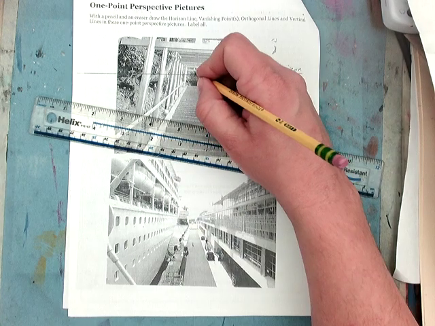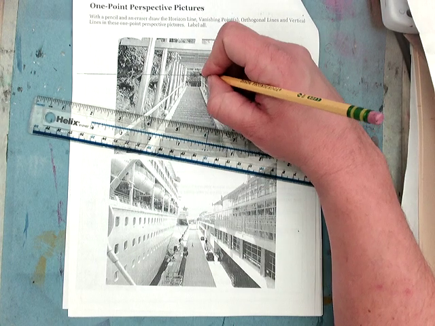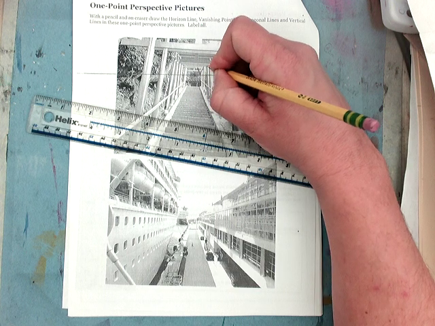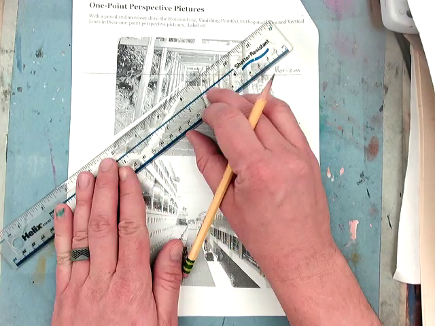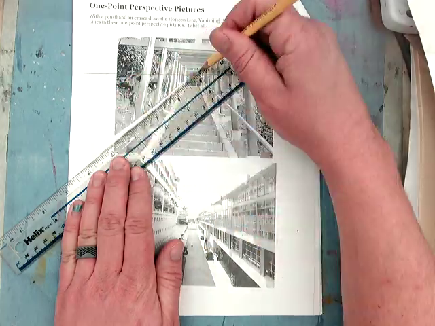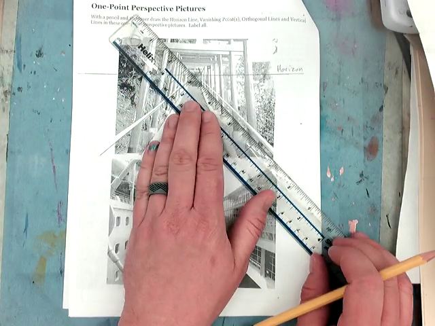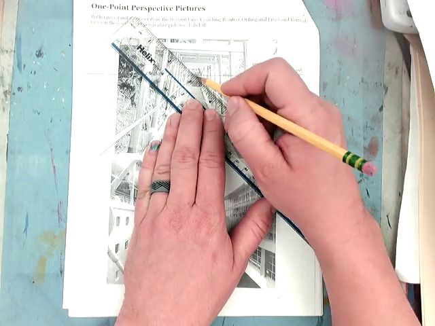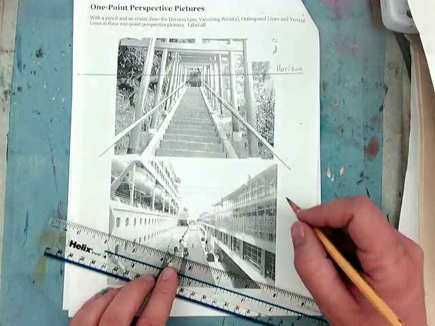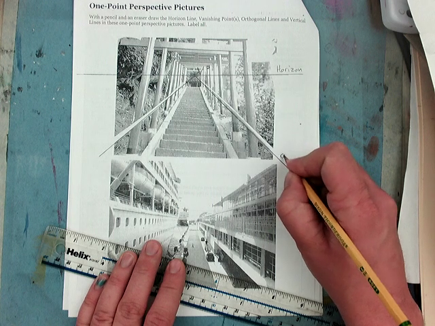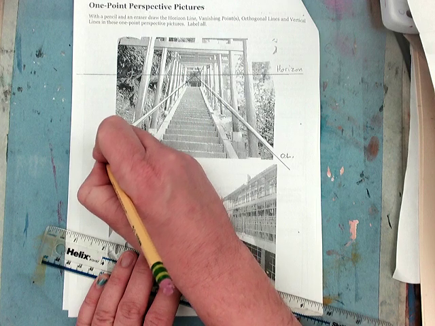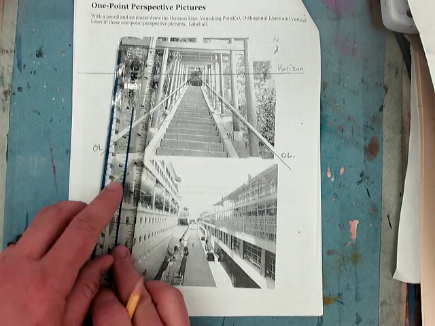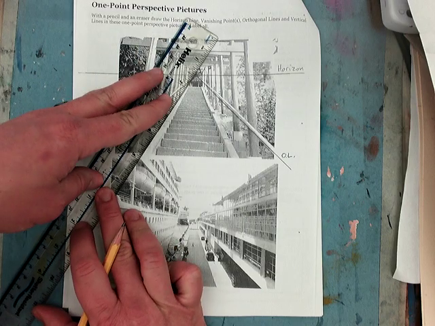So next let's draw the vanishing point. I'm going to label that VP. Orthogonal lines. There's a lot of orthogonal lines here. Let's do 6 of them, okay? We won't necessarily worry about getting them all. So the handrails each make one. And just for simplicity's sake, I'm going to label those OL. I could also have them down here along the edges of the stairs.